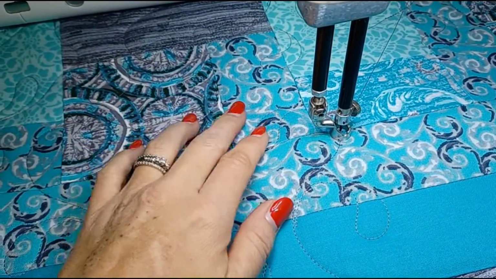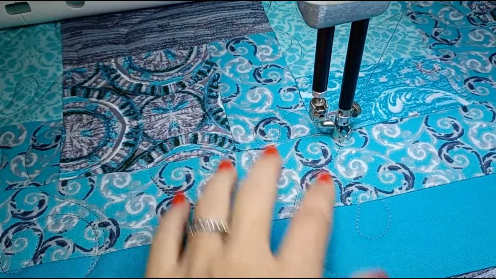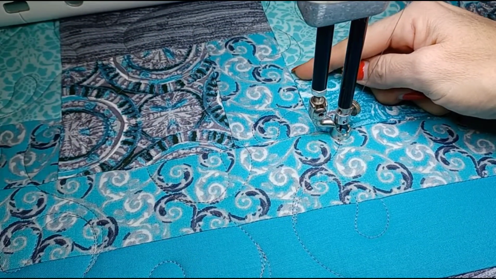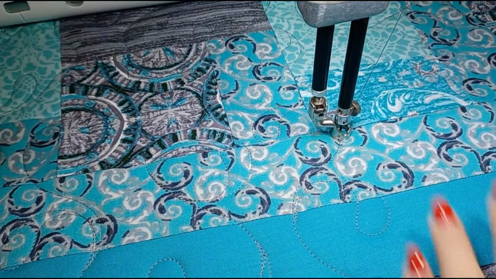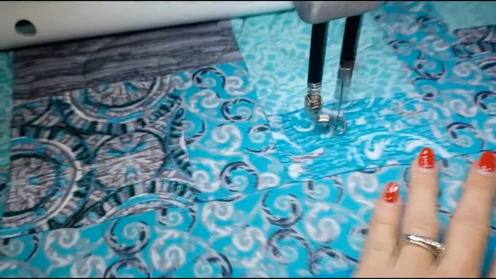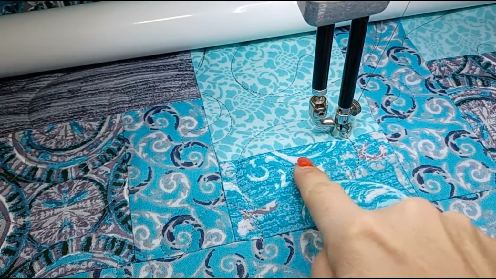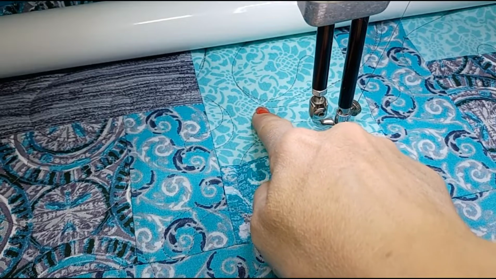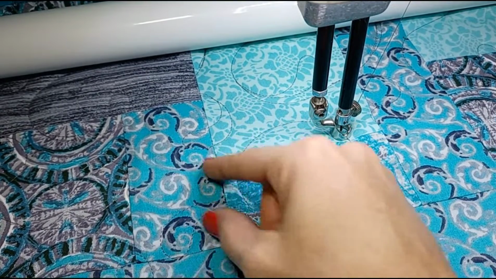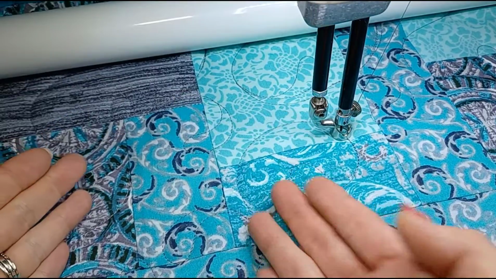So right here, I don't know how you can tell, but there's a little gap, but I'm just gonna swing my stitching to come around and fill in that section right there. And I curved it pretty curvy so that way it fills that section in up there, and I come down, and now the gap between here and here and here and here isn't that much.